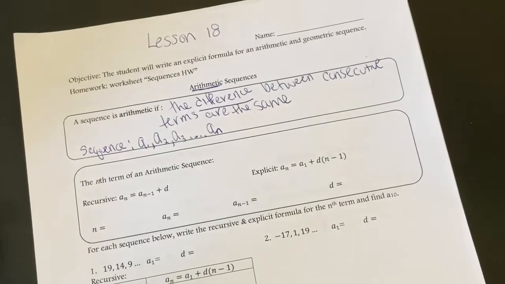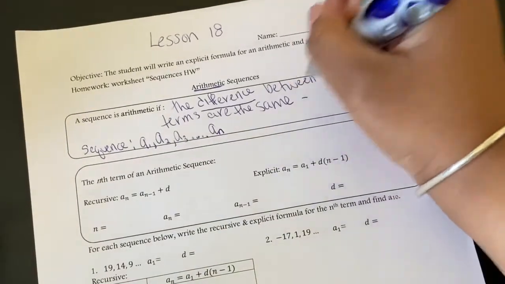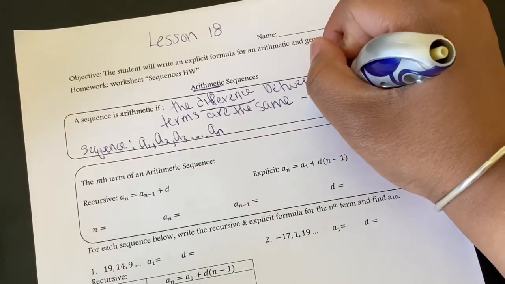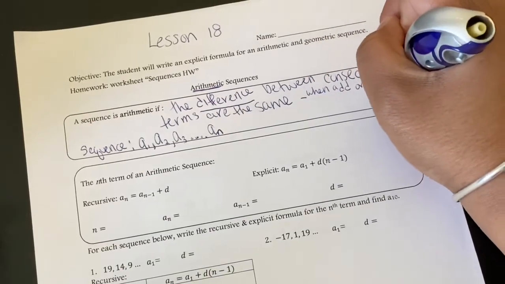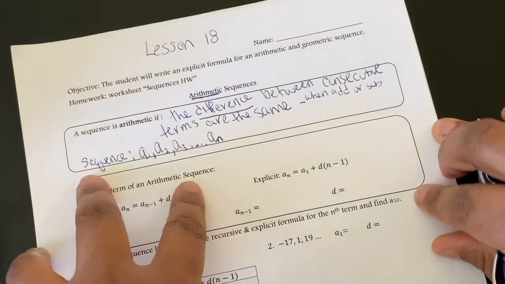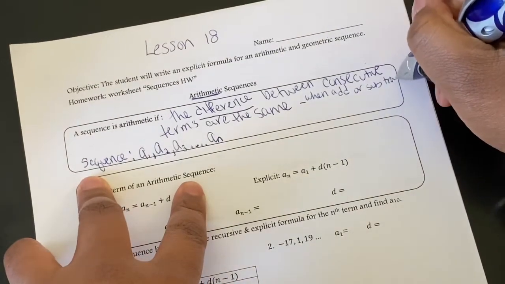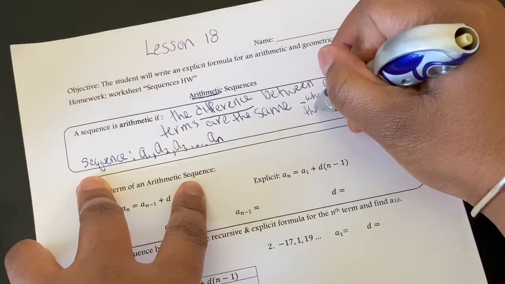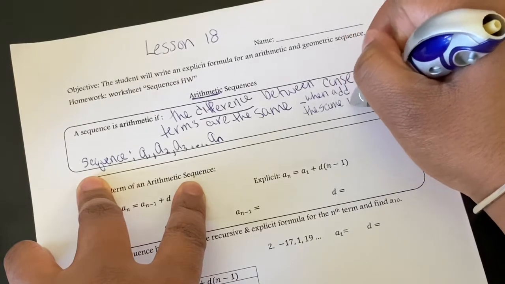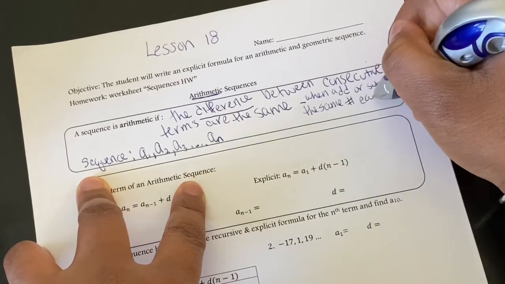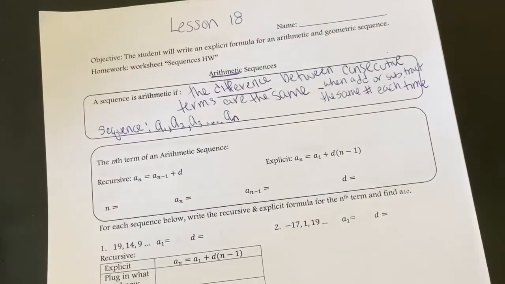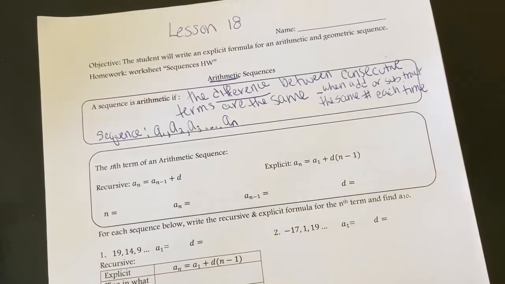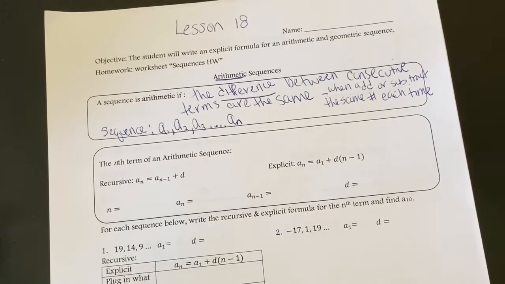That's fancy for saying when you add or subtract the same number each time. Okay? When you add or subtract the same number each time, that's when you have an arithmetic sequence.